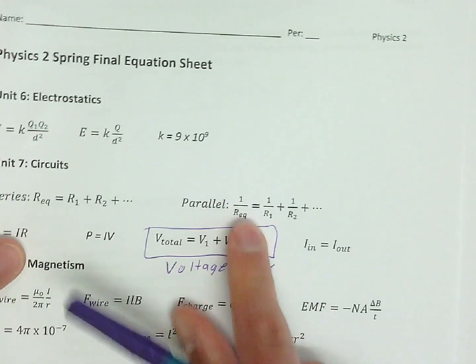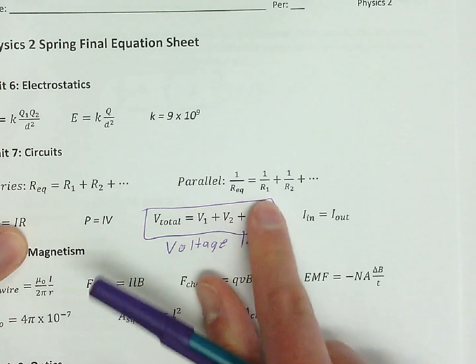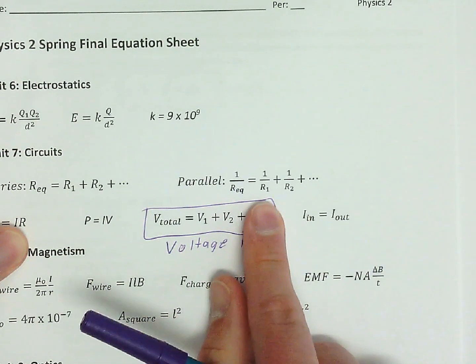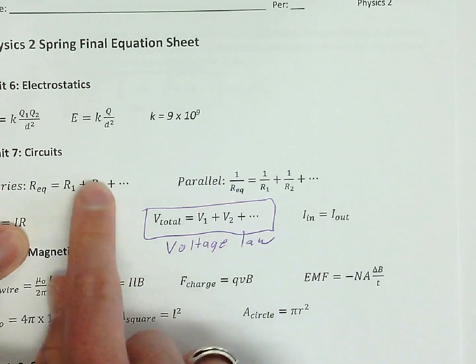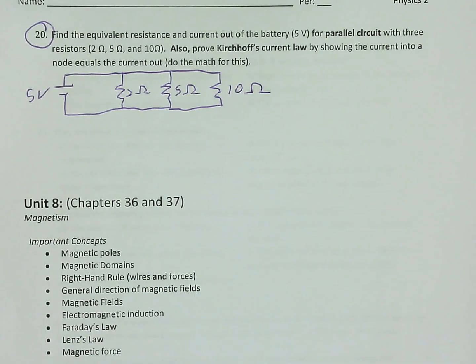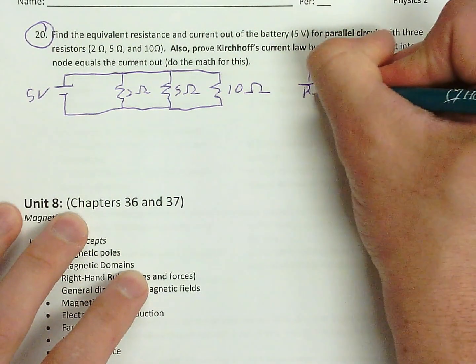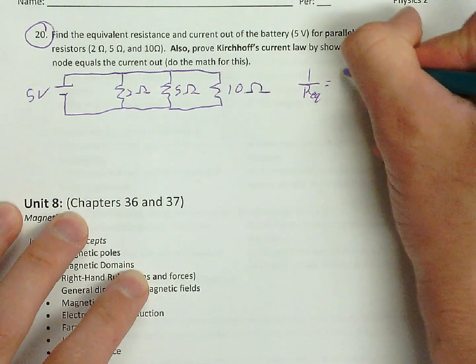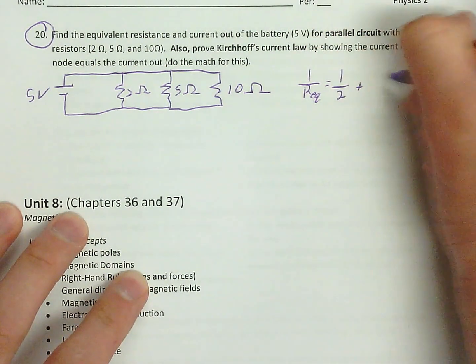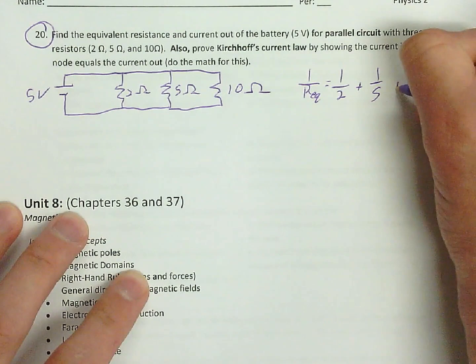So for parallel circuits, they add the inverses. You add all the reciprocals together. Instead of adding just the straight numbers, you add the inverses. So to get the equivalent resistance for the parallel, you would say 1 over Req equals 1 over 2 plus 1 over 5 plus 1 over 10.